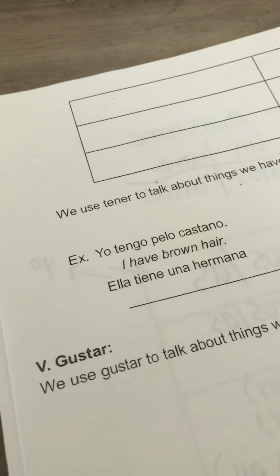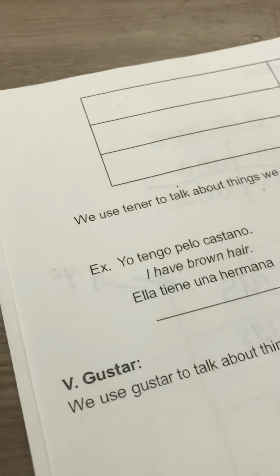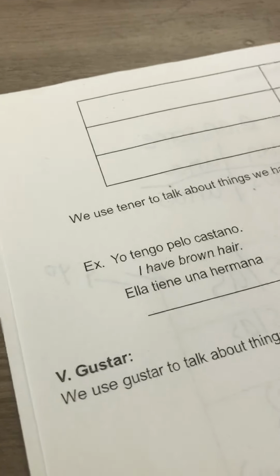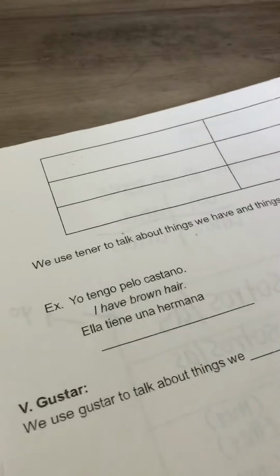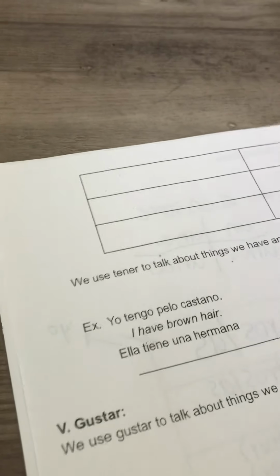Okay, so we're going to start. Vamos a empezar con parte 2 de los apuntes. We're going to start with part 2 of our LP, our Lección Preliminar notes. So this is the second page or the back of the first page if you printed it.